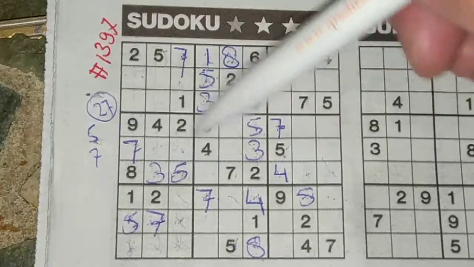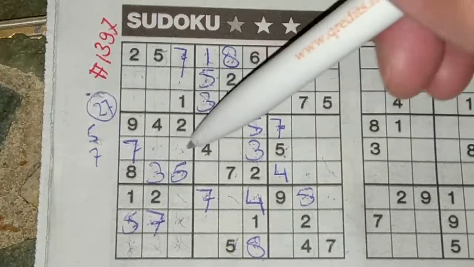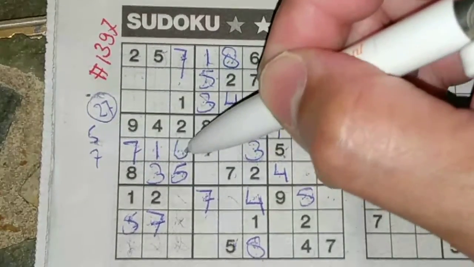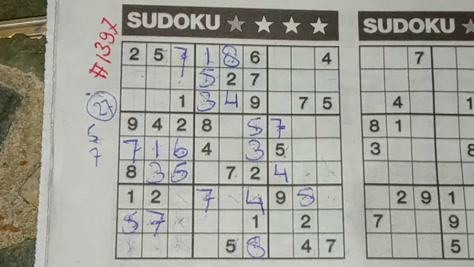2 numbers left in this big square for the numbers 1 and 6. We see here 1, no 1 there. 1 should be here and the 6 goes there.